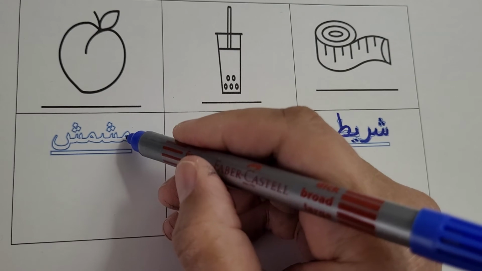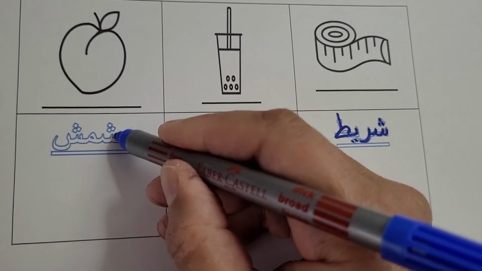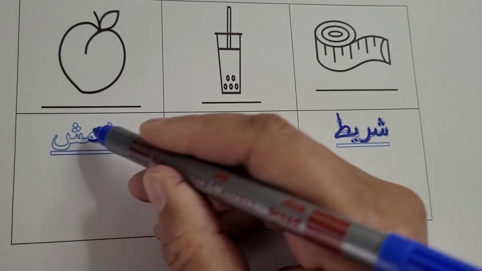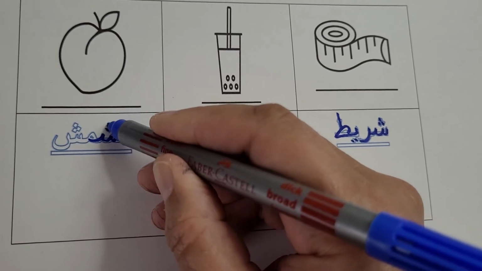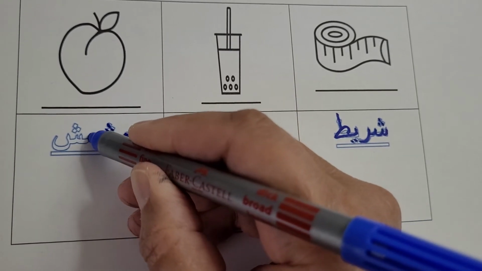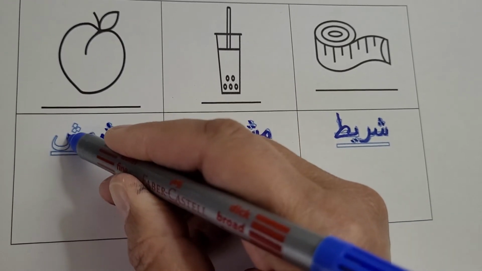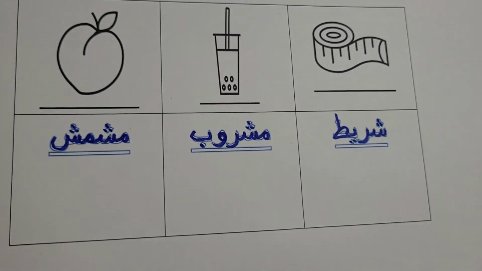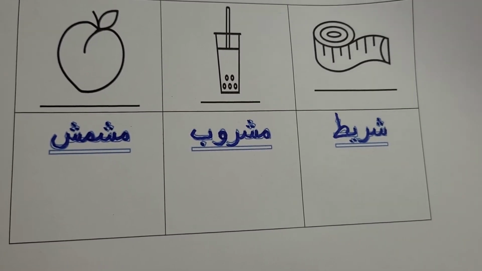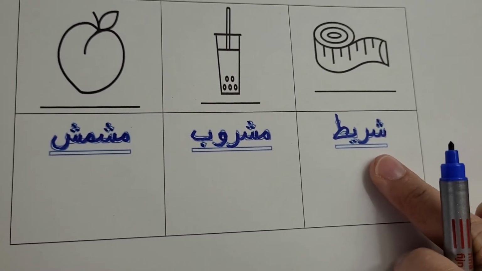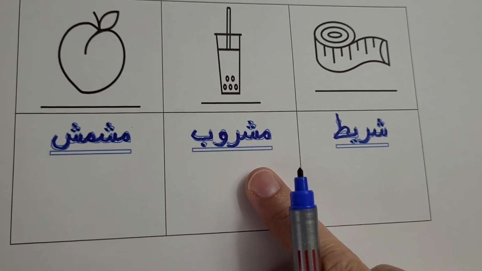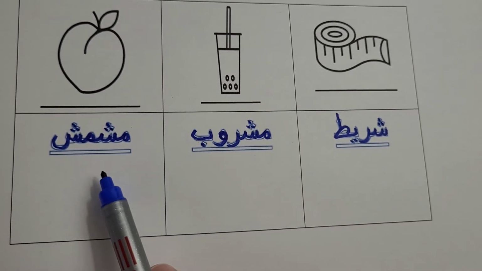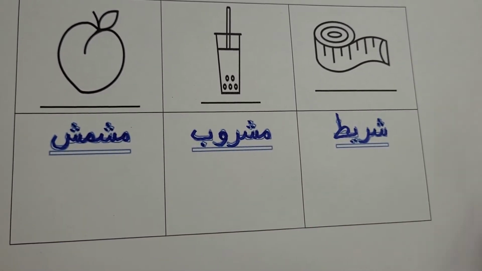And we have مشمش. We have 2 shin in the middle and in the end. It's the apricot, مشمش. It means the apricot. You can get a lot of words from your dictionary or on Google. شريط in the beginning, مشروب in the middle, and مشمش in the middle and the end.